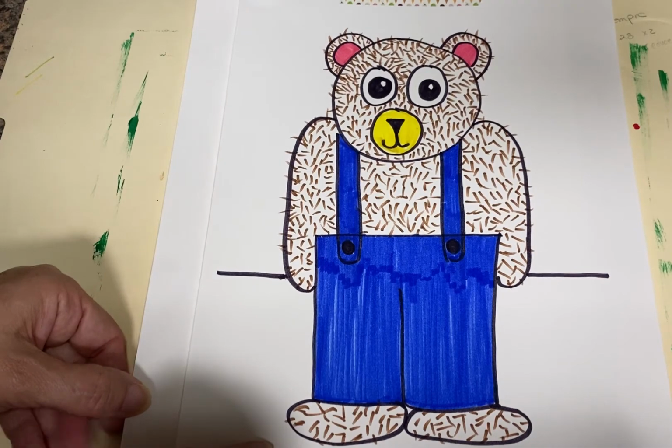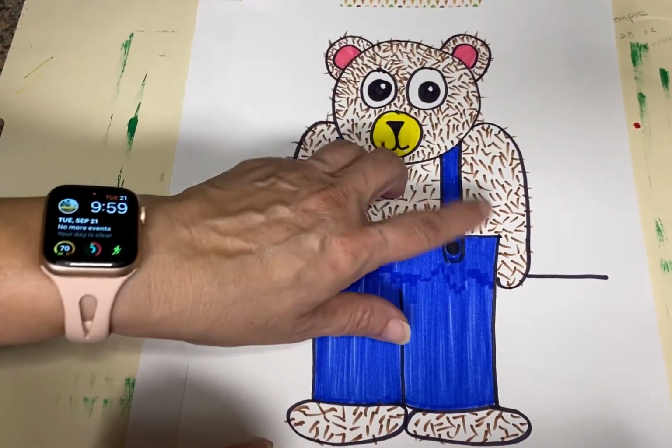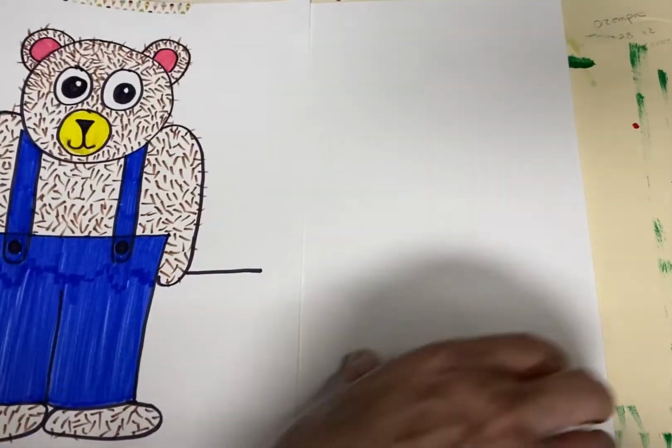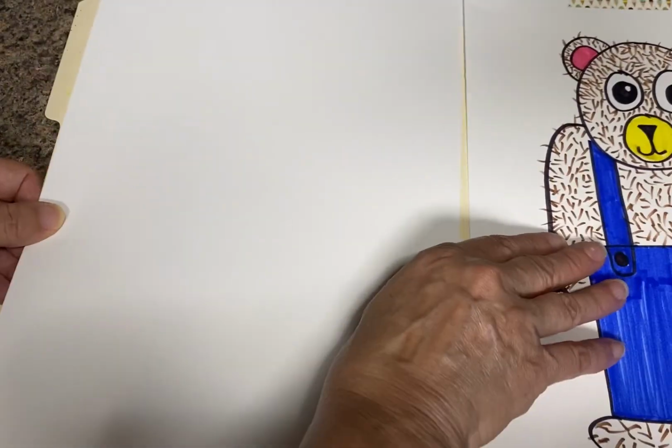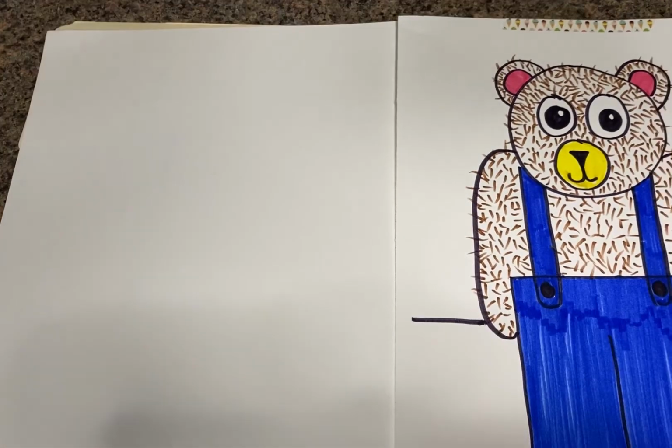All right, so this is what we're going to do. Remember, we're looking at the texture. Let's get a plain piece of paper and put this over here because I'm going to draw from this side, and we will follow along.